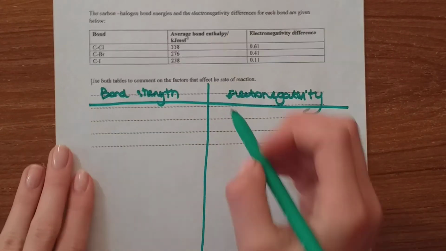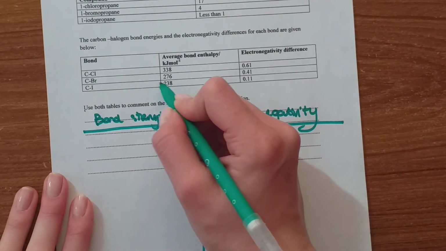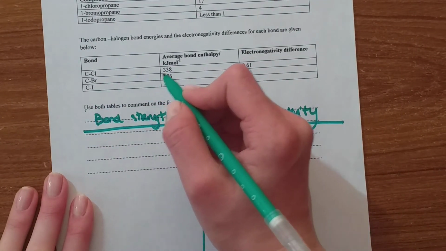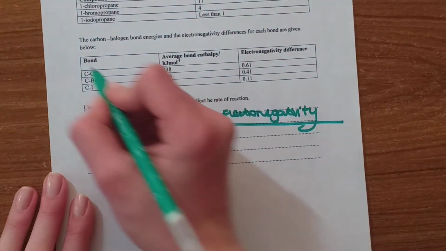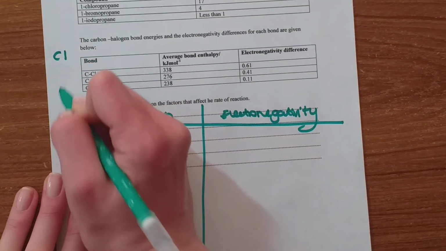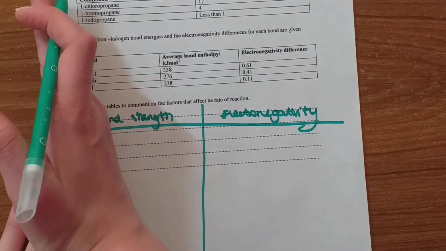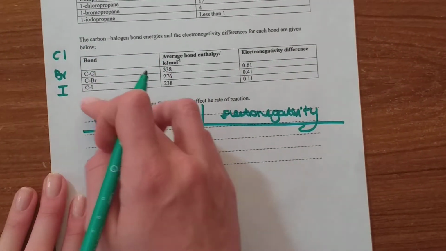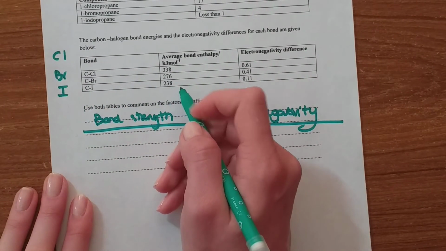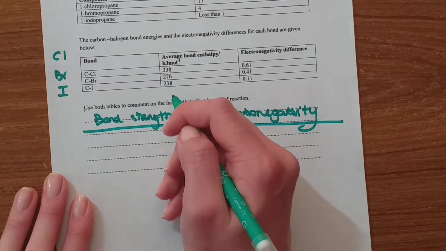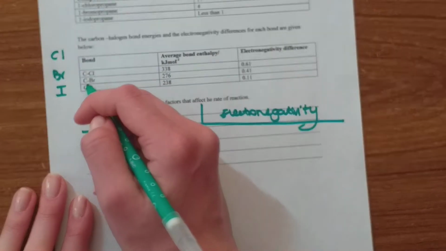Okay, so by looking at the average bond enthalpy, you can see that it's the smallest for carbon-iodine. So the carbon-halogen bond is weaker as you descend the group, because in the periodic table you have chlorine, then bromine, and then iodine. They're all in the same group, but each is one period lower. And for carbon-iodine, you can see the bond enthalpy is the smallest. This means that the least amount of energy is needed to break the carbon-iodine bond.